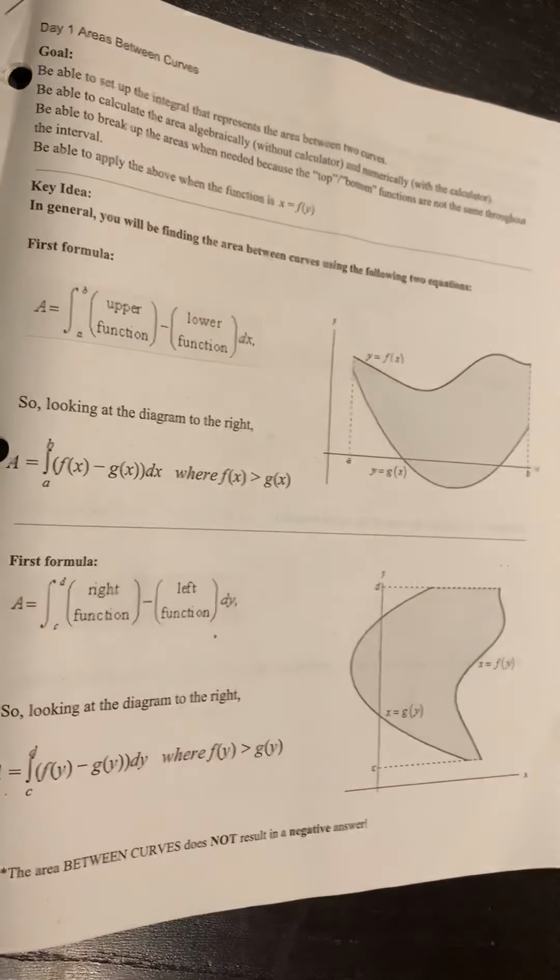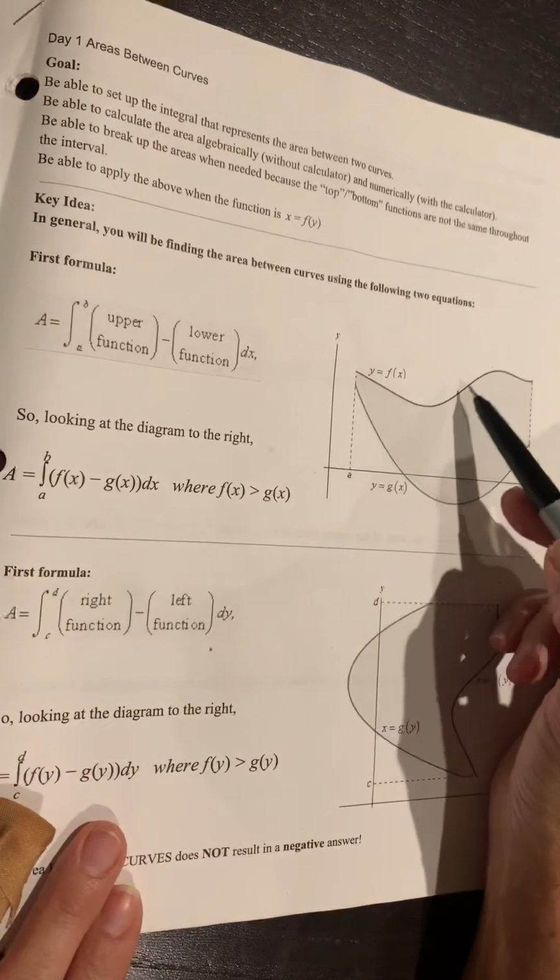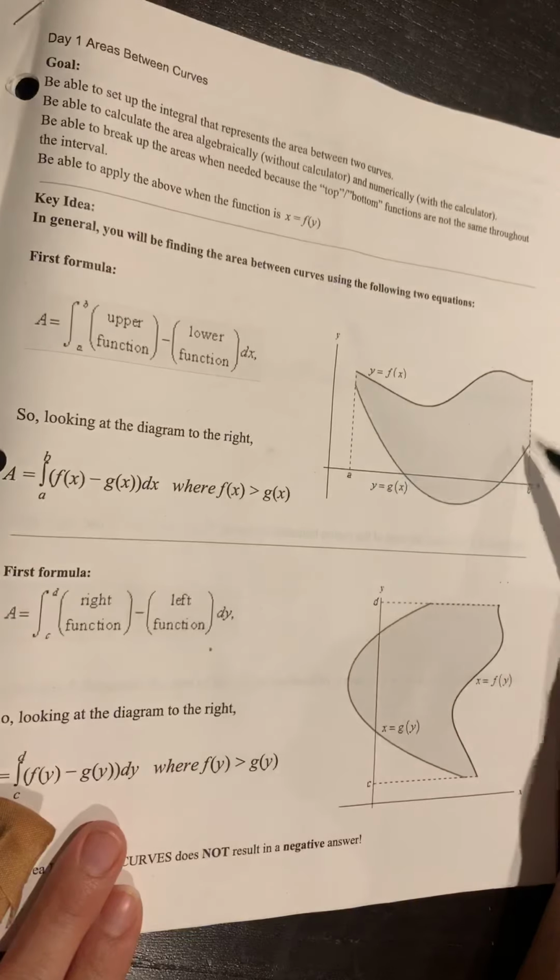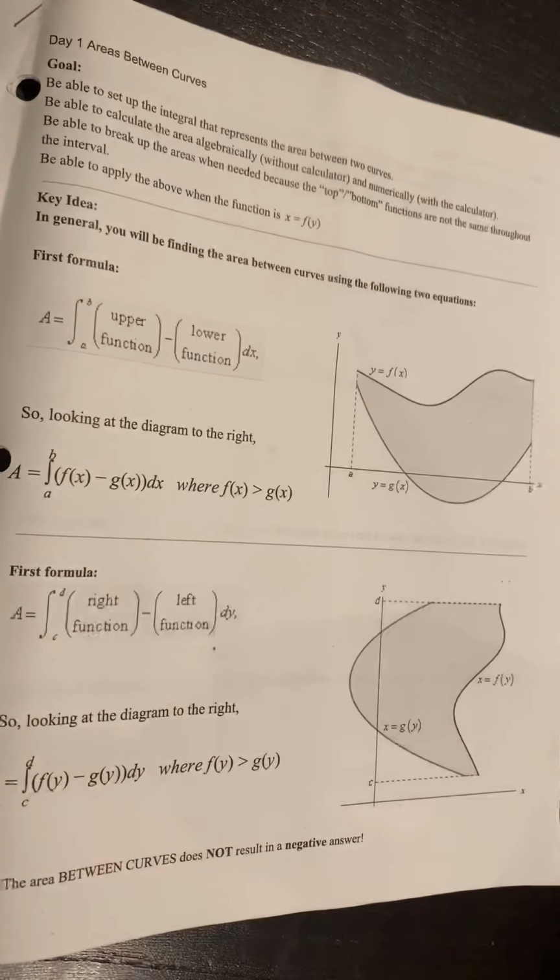All right, well, let's get into this. So basically you take the area of the top minus the area of the bottom, and that gets you the area in between. And that's it.